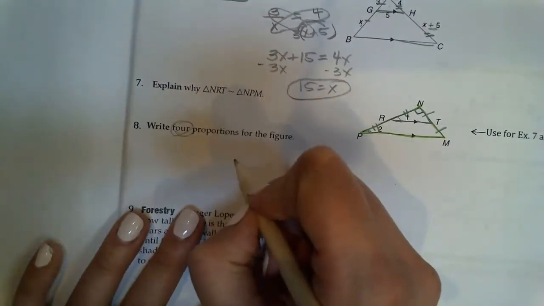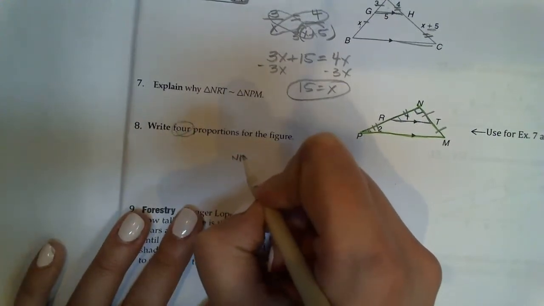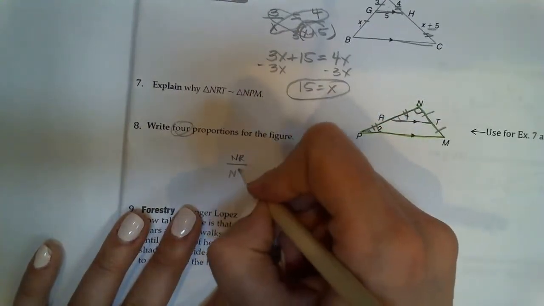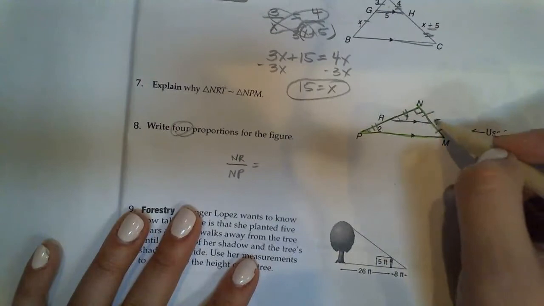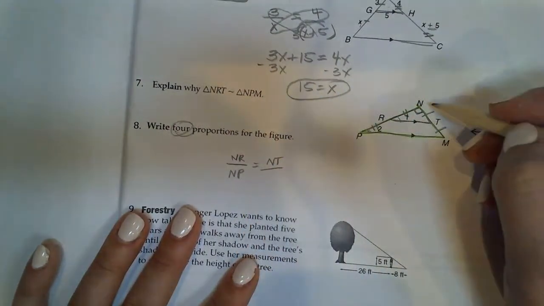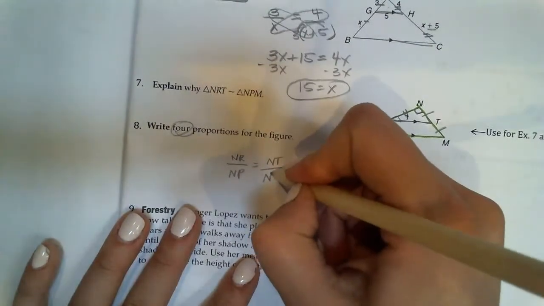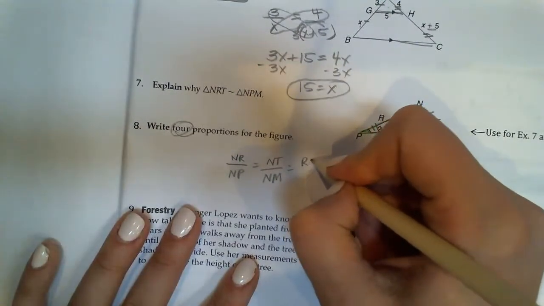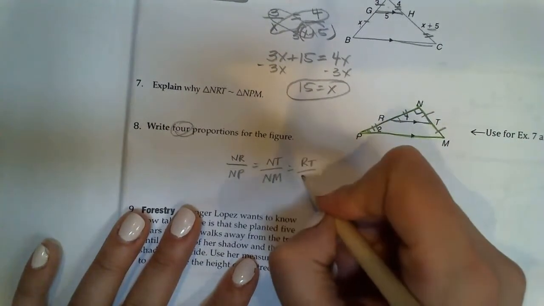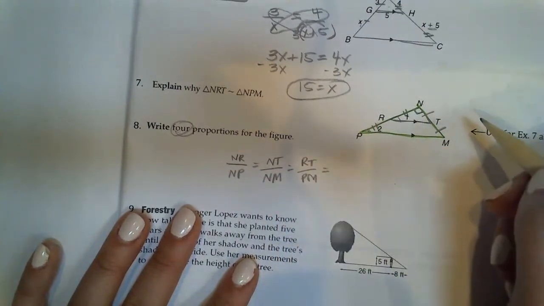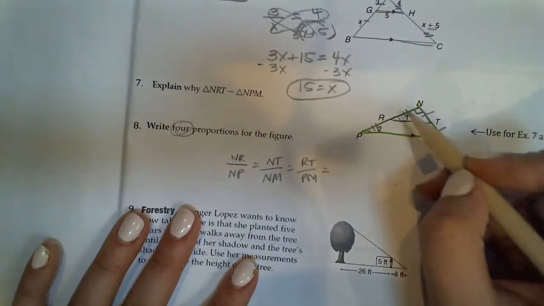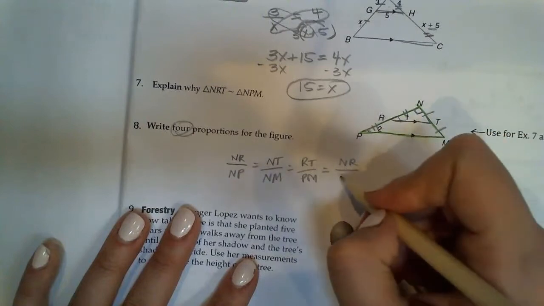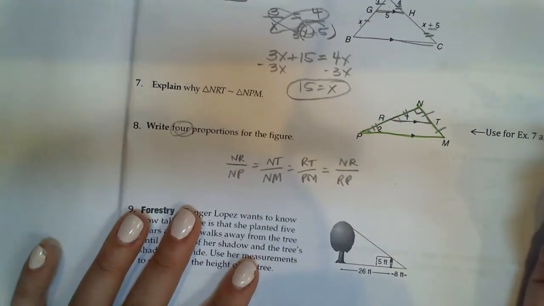Now it wants us to write 4 proportions for the triangle. So I'm going to start with NR is proportionate to NP, the big side. I'm going to say NT is proportionate to NM, the big side. I'm going to say that RT, the small side, is proportionate to the big side, PM. And I'm going to say, because we know these lines are parallel, NR is also proportionate to RP. Okay?